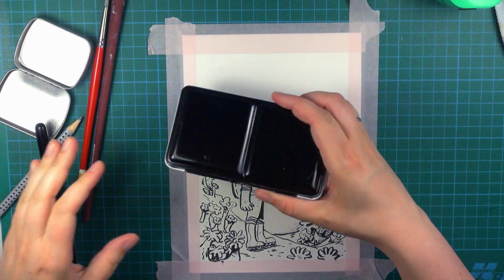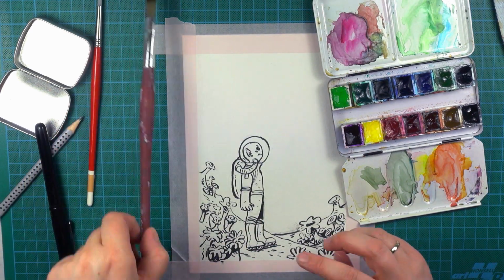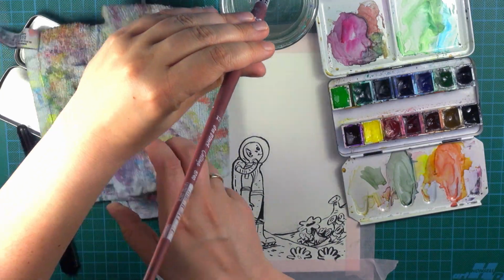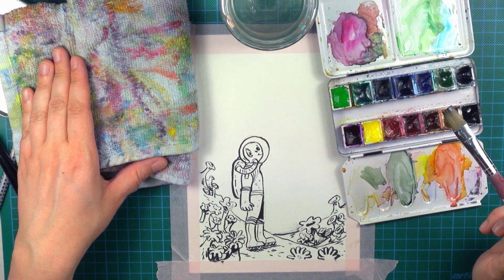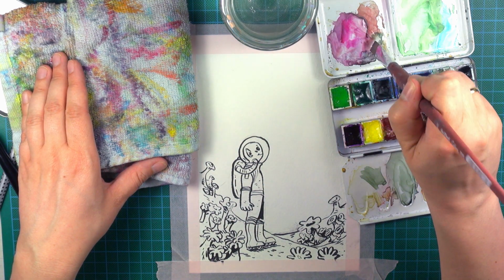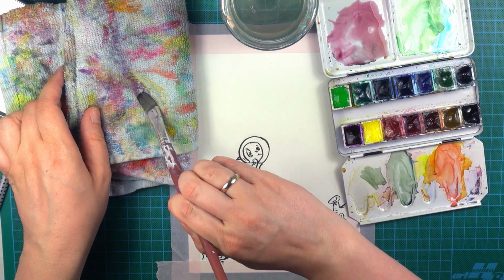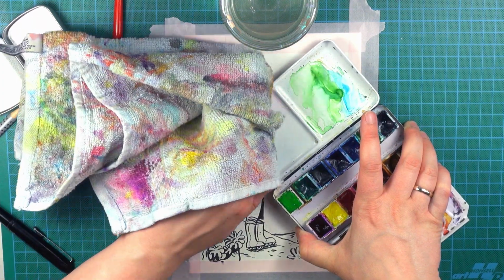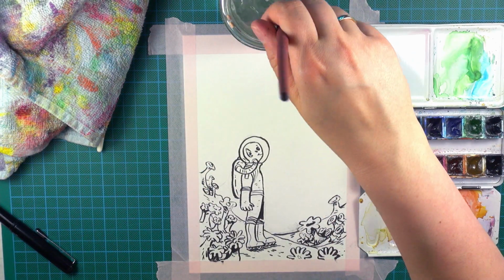So the next thing I'm gonna do is to add the background. My trusty old Schminke palette, a little bit of water and my disgusting towel. I should have cleaned this thing before, but I didn't, which is unfortunate. I'm gonna just clean it now with my towel. It's dirty to the core anyway. Just need to have one clear area here, and everything's full of cat hair.